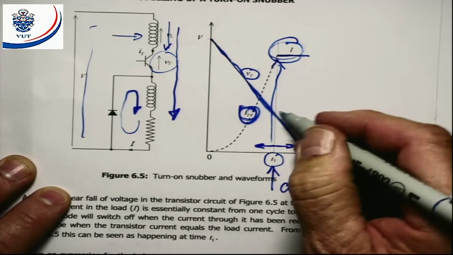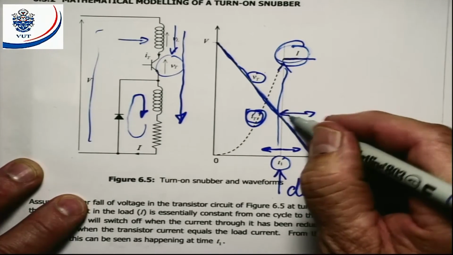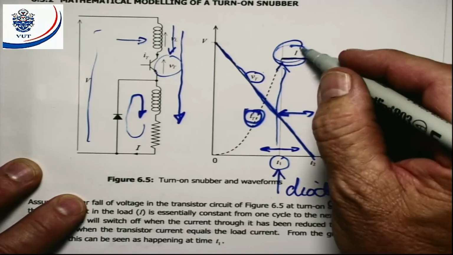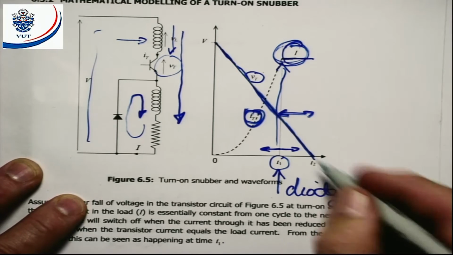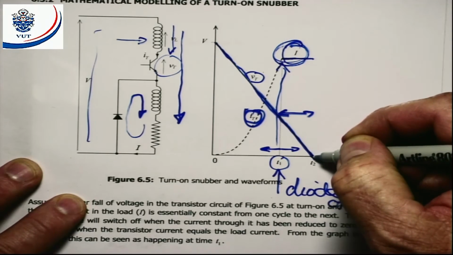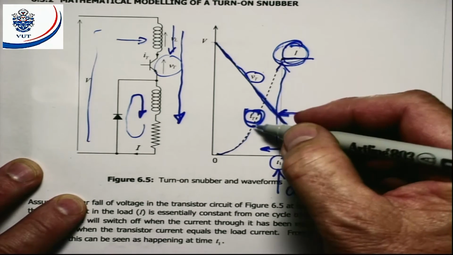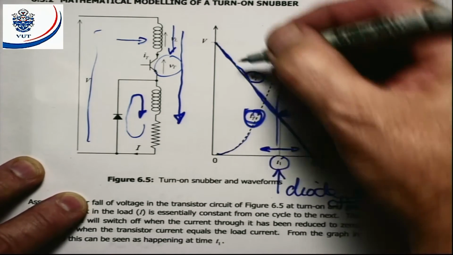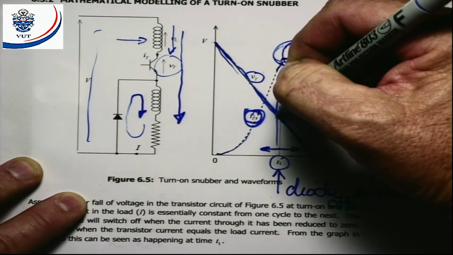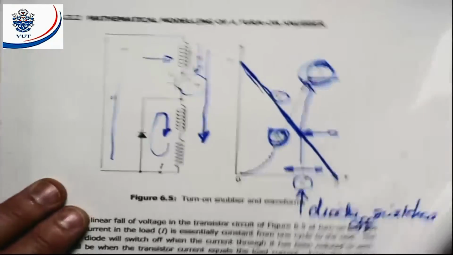So from here to T2 we multiply I with that of Vt, and here we've got that exponential curve for It times that same equation for Vt.